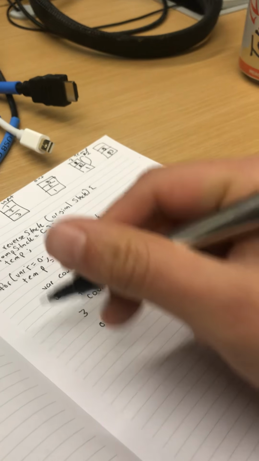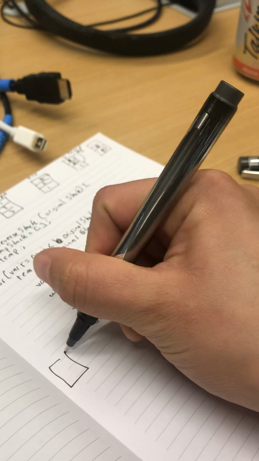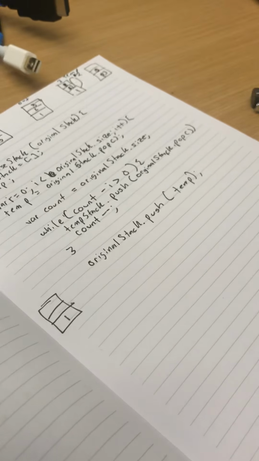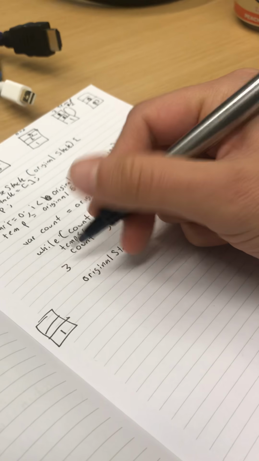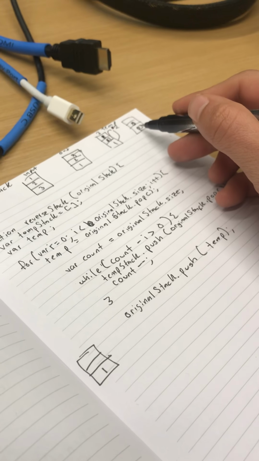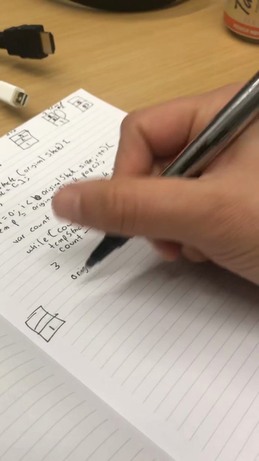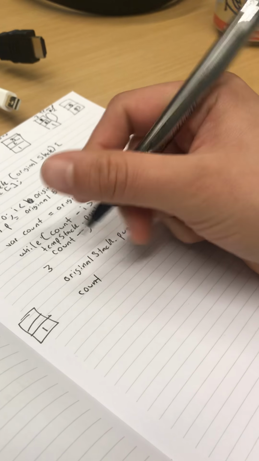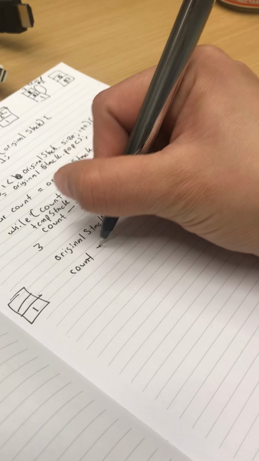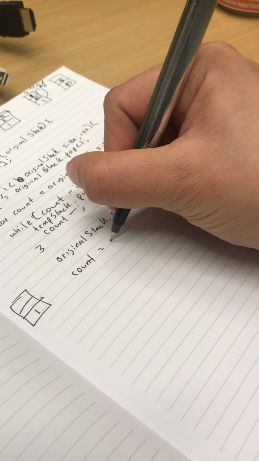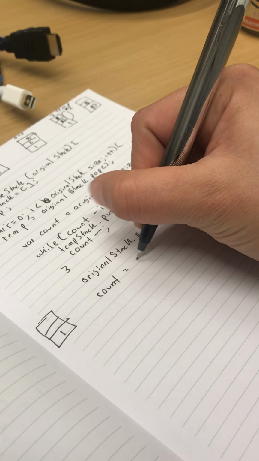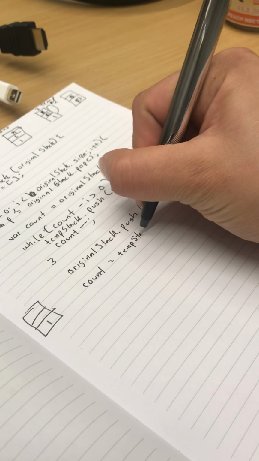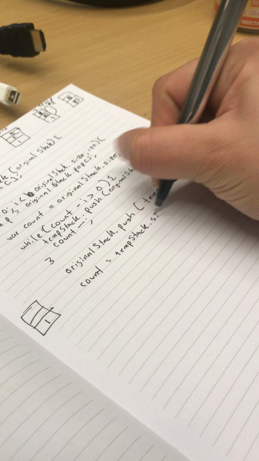So now it should look something like this. And now we want to do the same, but for all the other elements. So we're going to do another counter, and again get the size of the temp stack, so temp stack dot size.